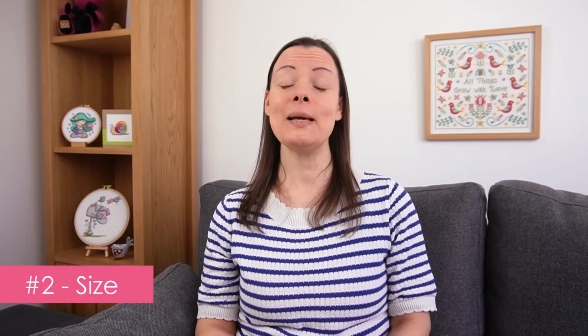Number 2 is size, because there's large, there's huge, and then there's huge. I'm talking number of stitches here, not physical size, because that depends on what count of fabric you're using. There are a few things to consider relating to size. The first and very simple fact is that the more stitches there are, the longer it will take you to stitch.